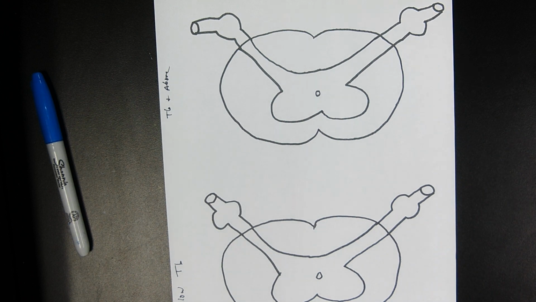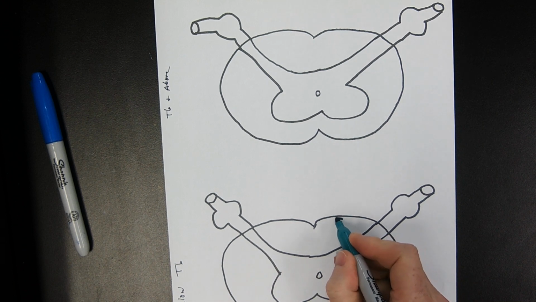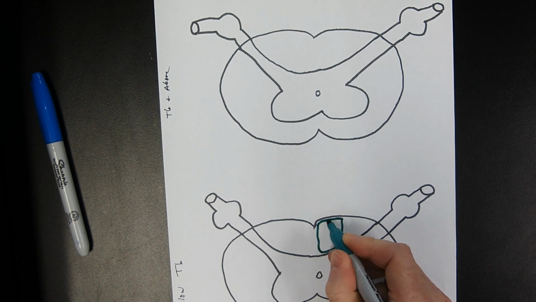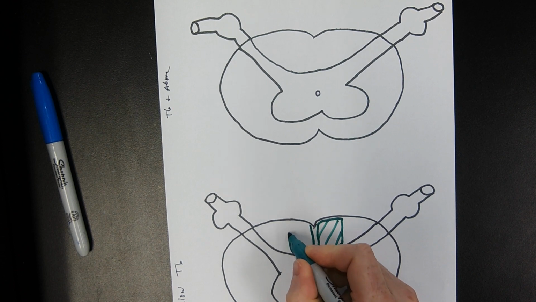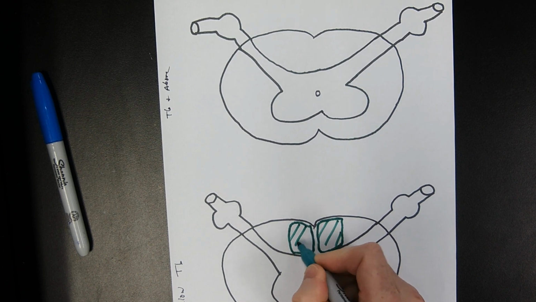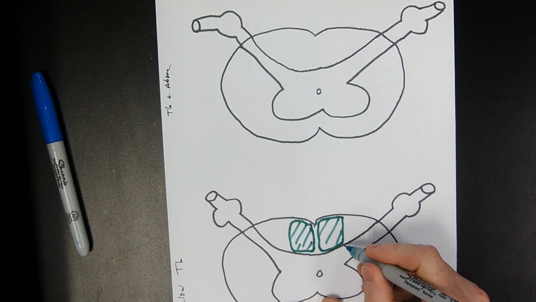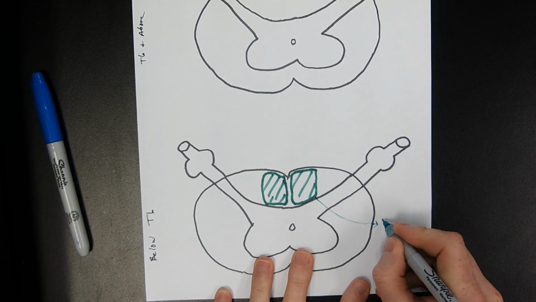Okay, thinking about this DCML, we talked about a tract last week. Does anybody remember below the level of T6, if I had to draw in this tract right here, anybody remember what the name of that tract would be? Yeah, that's fasciculus gracilis. Great. So, label that. It's going to be your fasciculus gracilis.